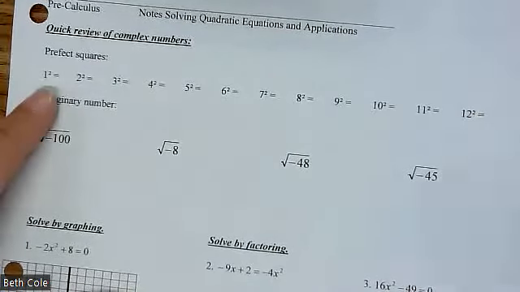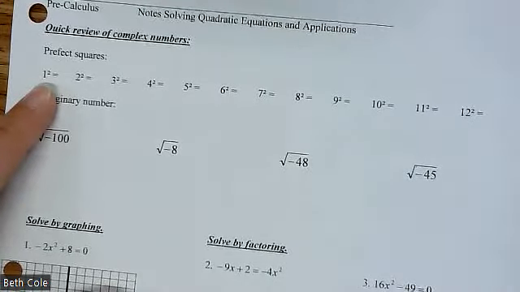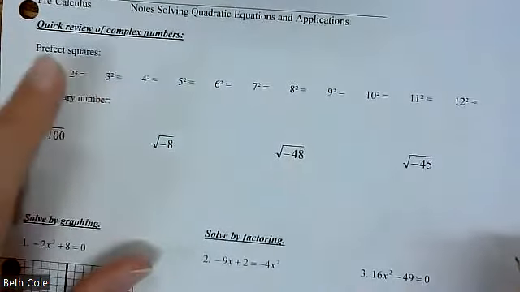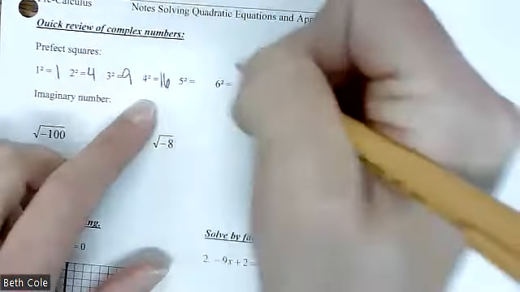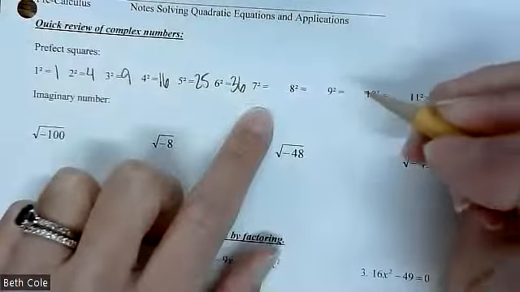People forget about 1. Don't forget about 1. I get why it happens. It's because 1 squared is 1, but just don't forget about that one, okay? And I just want to see if you guys can shout these out to me. What's the next one? 4. Good. All right. You have to say them slow enough that we can all write them.